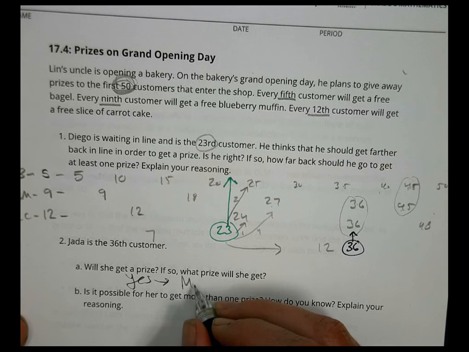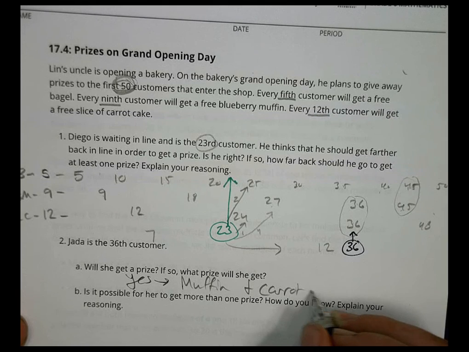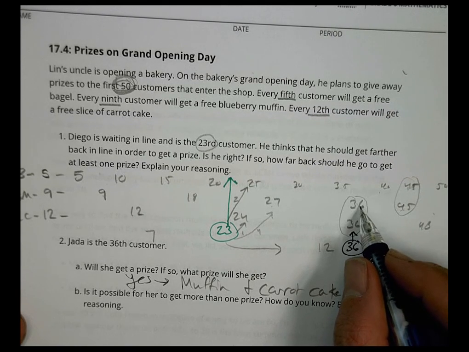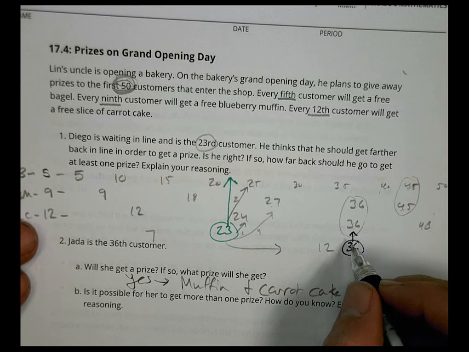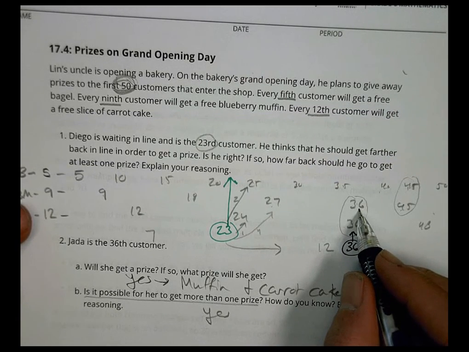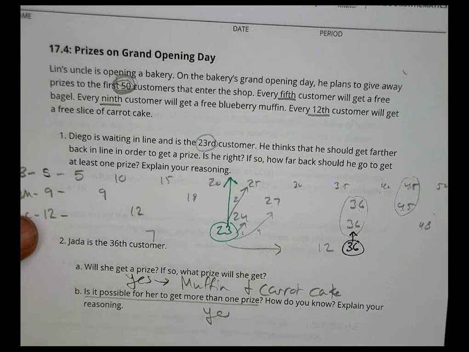She's going to get the muffin, and she's going to get the carrot cake. She's going to get both. Why is that going to happen? Because 36 is a multiple of 9, and 36 is a multiple of 12. That answers this question. Is it possible for her to get more than 1 prize? Yes, it is. And why? Again, 36 is a multiple of 9, and it's a multiple of 12, which means 2 prizes there.